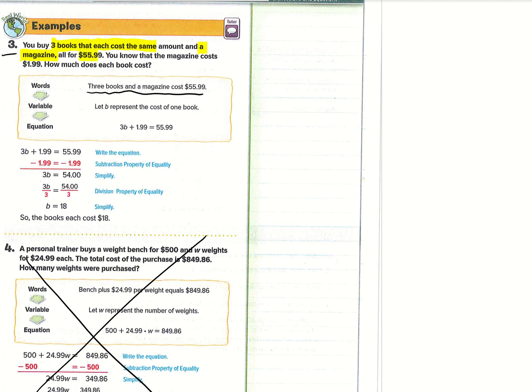And we have $55.99. All right. You might want to put the "all for $55.99" as well, just so you know that's the total price. All right, then it says the magazine costs $1.99. And then you can look from there. It asks about the cost of each book. I'm not going to worry about highlighting that part though. All right, so we got our words.